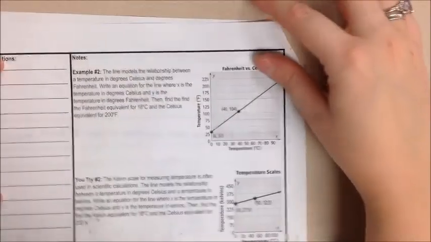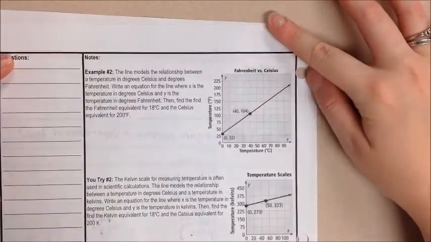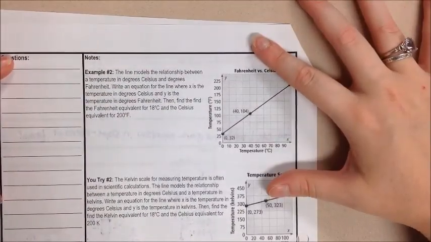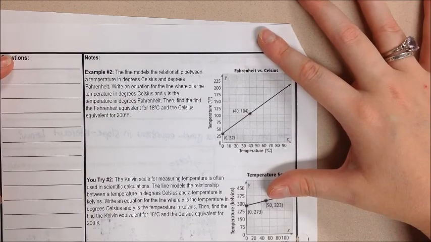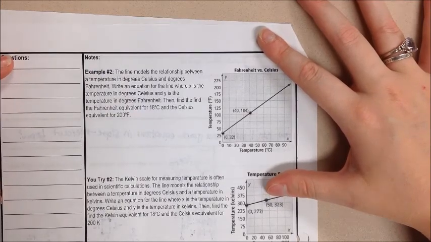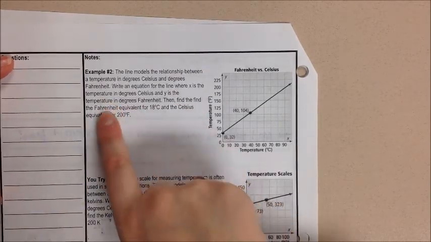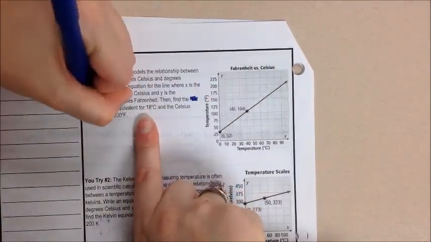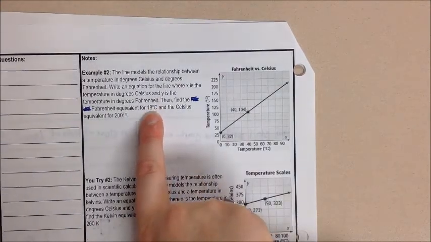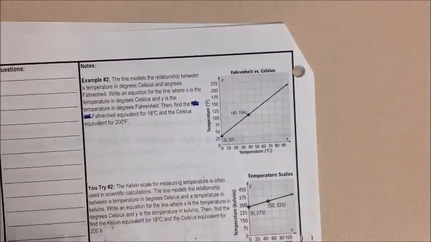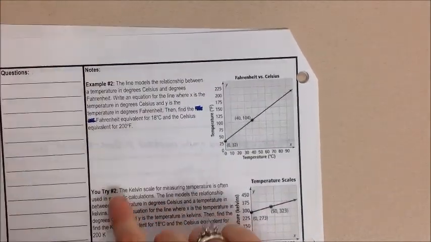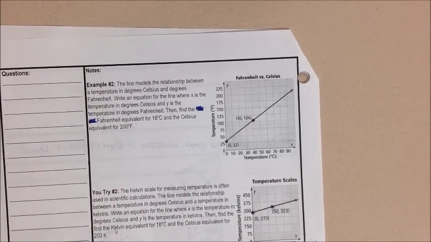Okay, example number 2. The line models the relationship between a temperature in degrees Celsius and degrees Fahrenheit. Write an equation for the line where x is the temperature in degrees Celsius and y is the temperature in degrees Fahrenheit. Then find the Fahrenheit equivalent for 18 degrees Celsius and the Celsius equivalent for 200 degrees Fahrenheit. Okay, I think I'm going to need a calculator on this one.